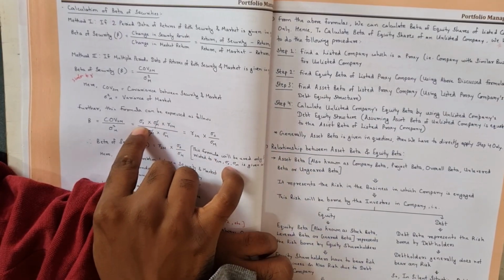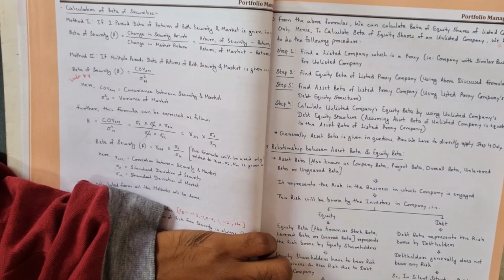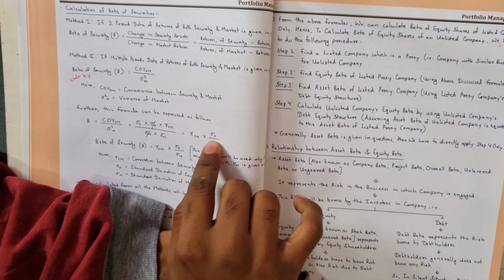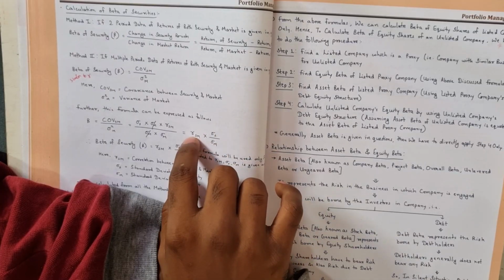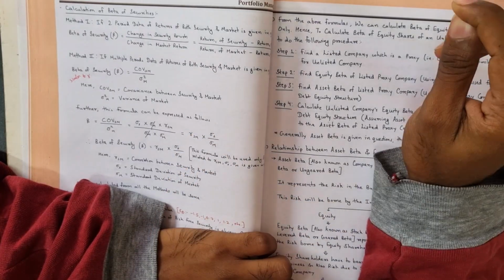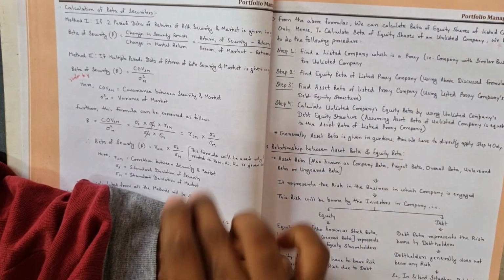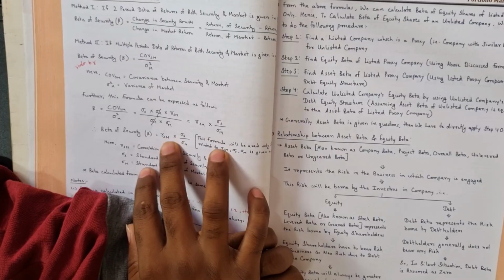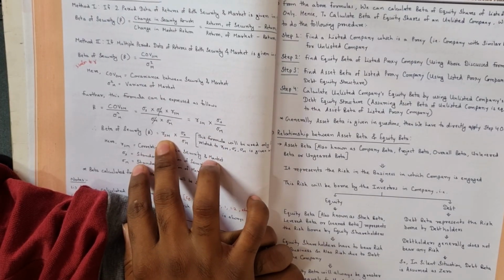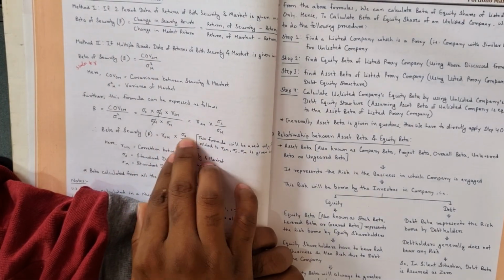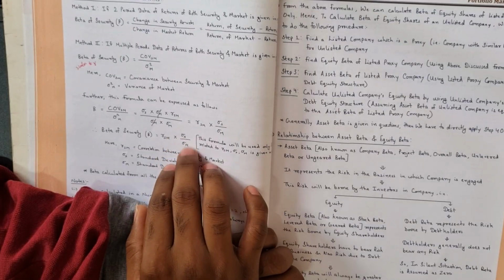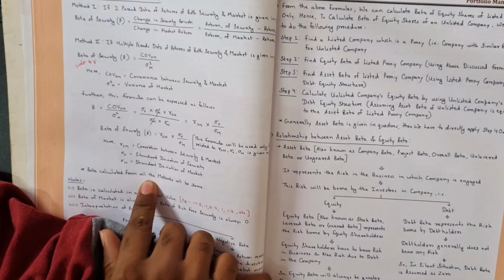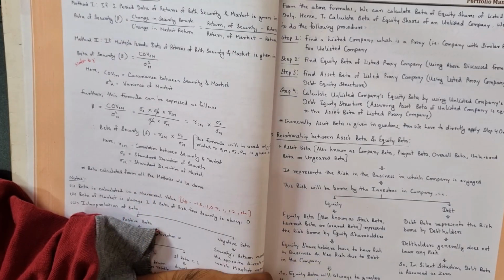RSM into security of market divided by market, or else security, standard deviation of security, standard deviation of market into correlation between security and market. Okay, if you understood this formula, well and good, or else just mug it up. So beta of security is equal to correlation between security and market into standard deviation of S, standard deviation of market. Beta calculated from all the above methods will be same only.